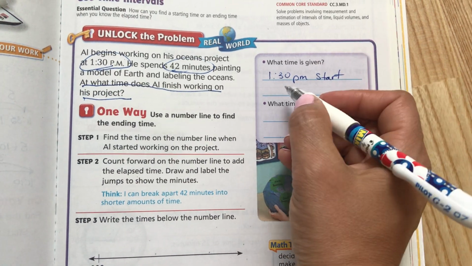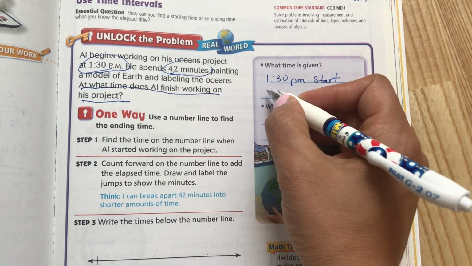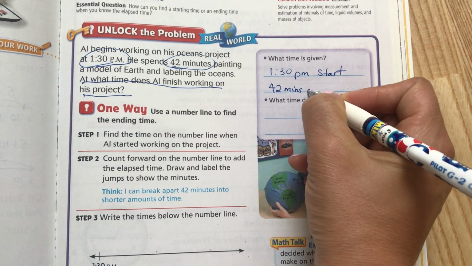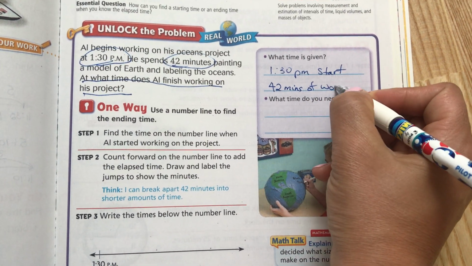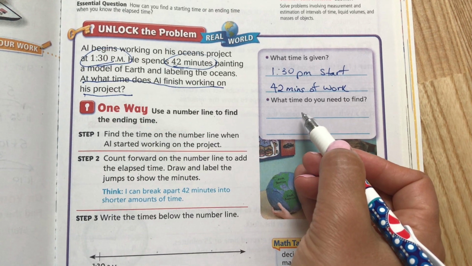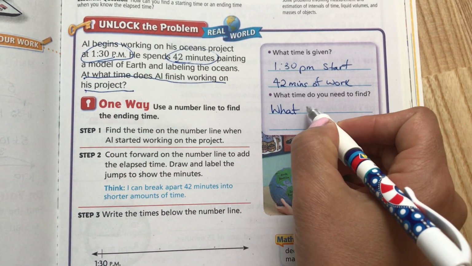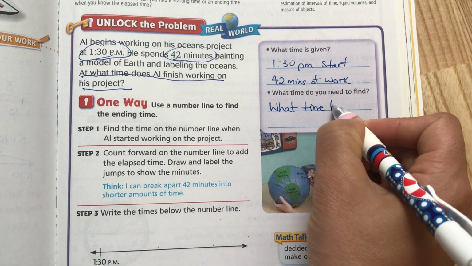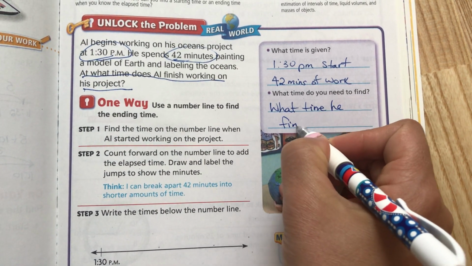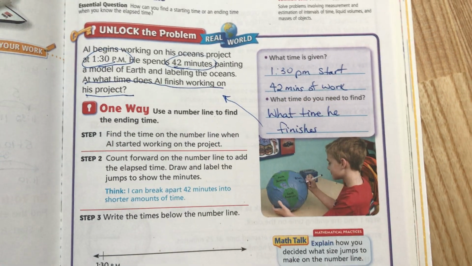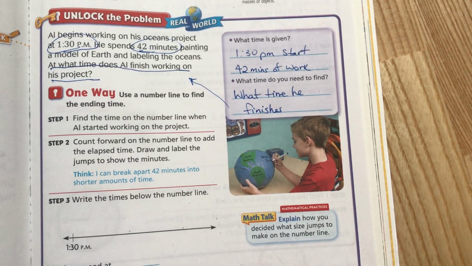And we know that he works for 42 minutes of work. And then what time do I need to find? What time he finishes, right? What time he finishes. And that's why I underline the question there. So we're going to use a number line to figure that out.